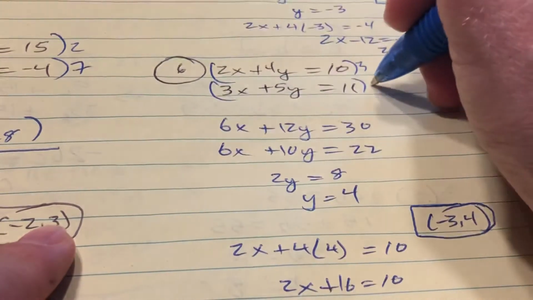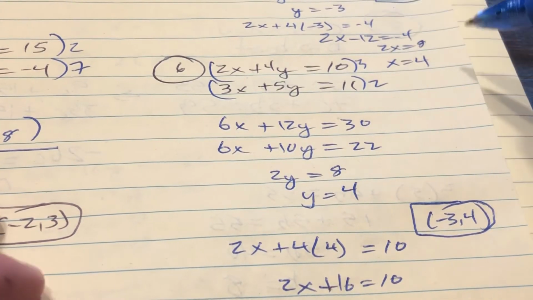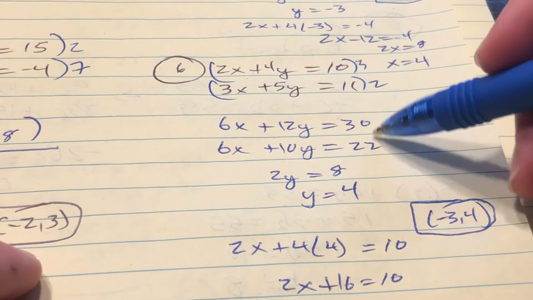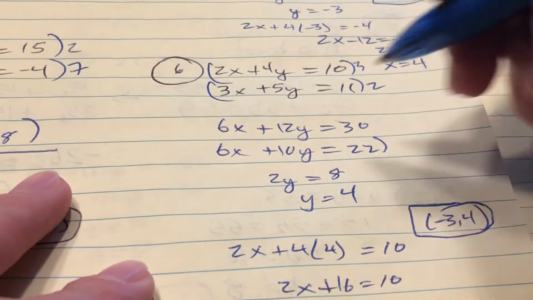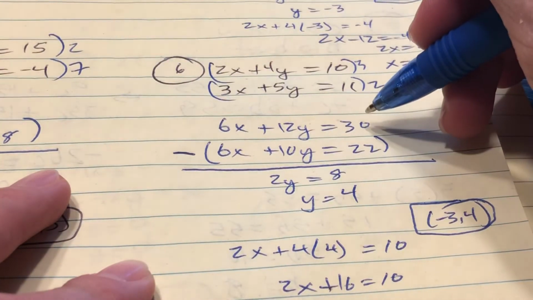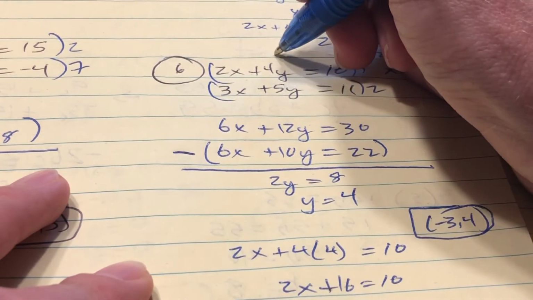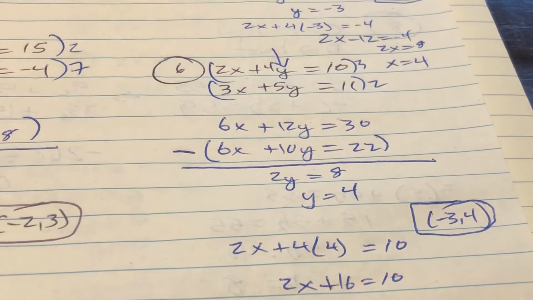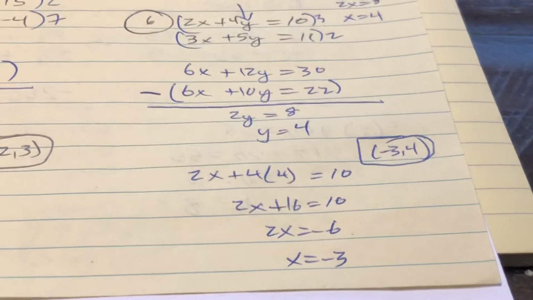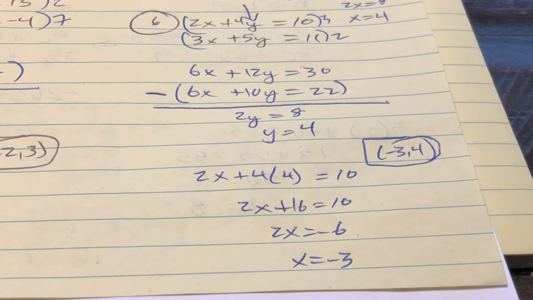3 and 2. I'm going to get rid of the x's again. That one looks so similar to number 5. All right, so if I triple the first equation, double the second equation, here's what I got. 12 minus 10 is 2y again. 30 minus 22 is 8. Y is 4. I'm going to plug 4 into the original number 1. 2x plus 16 is equal to 10. X becomes a negative 3. Negative 3, comma 4. Write it as an ordered pair.